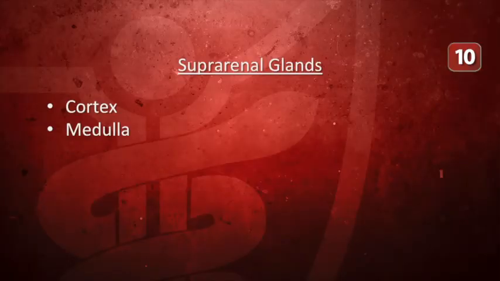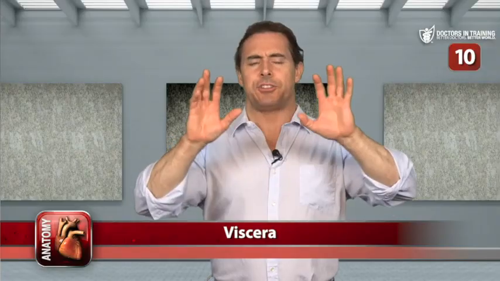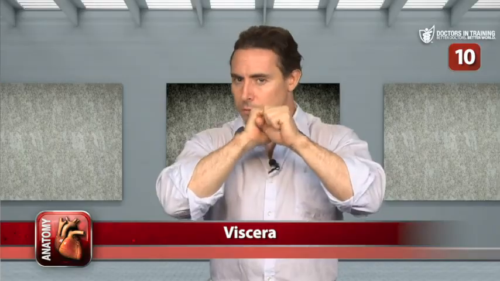The two parts of the suprarenal gland, which are the peripheral cortex and the central medulla, have separate embryological origins. The cortex develops from cells that originate in the epithelial lining of the embryonic abdominal wall. Cells from the embryonic neural crest, which give rise to such structures as the sympathetic chain ganglia, migrate anteriorly and invade the adrenal cortex to form the adrenal medulla.